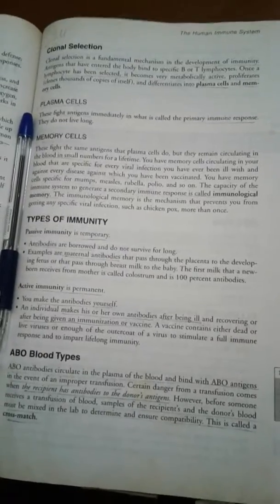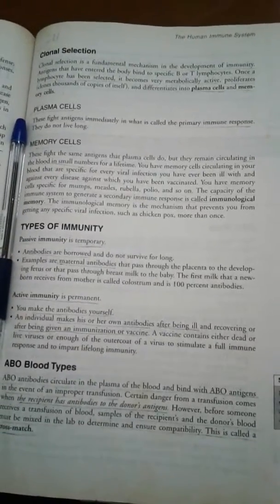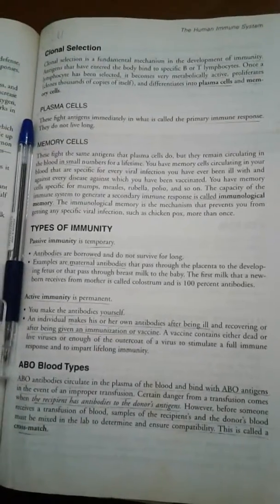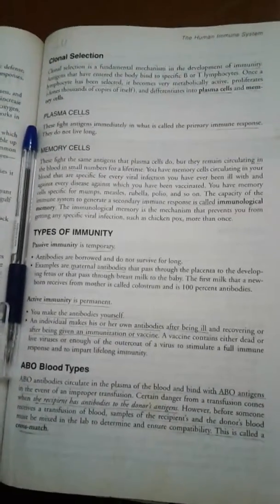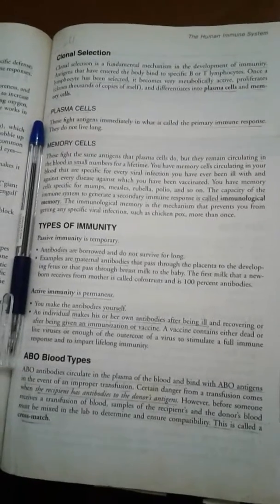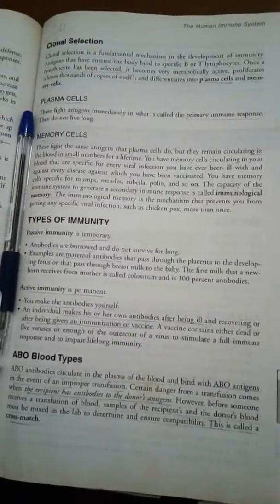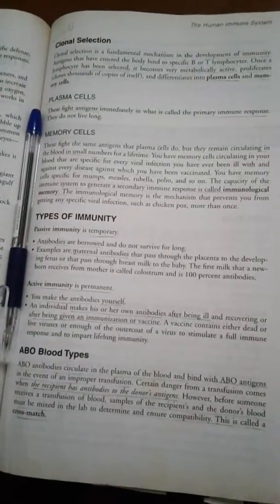We move to clonal selection, which is a fundamental mechanism of the development of immunity. So we've got the antigens that entered the body from the pathogens. They bind to B or T lymphocytes. Once a lymphocyte has been selected, it becomes very metabolically active and proliferates, which means it clones thousands of copies of itself. It later differentiates into a plasma cell and a memory cell.